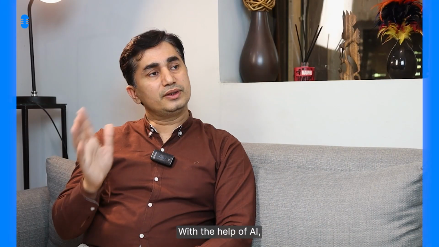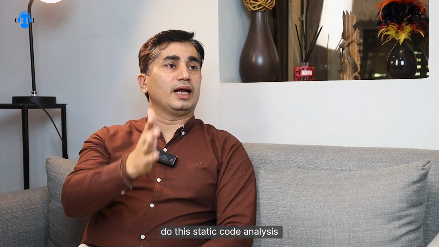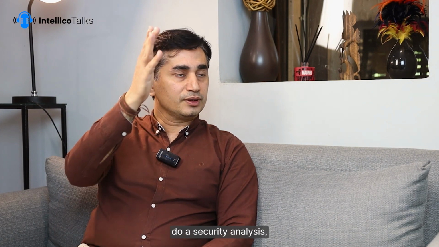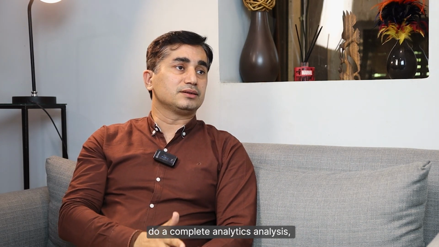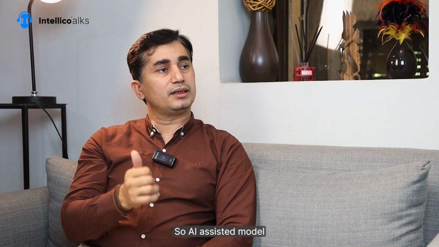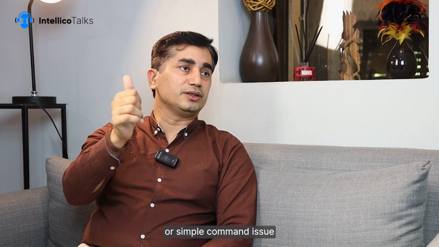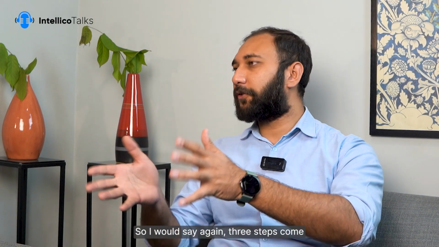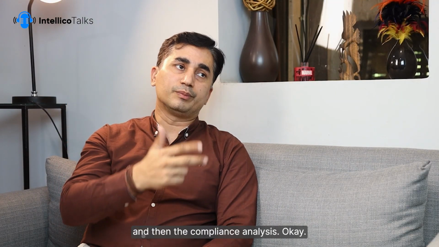With the help of AI, we can instruct the AI to do static code analysis on a particular piece of code: do a formatting scan, a code analysis, a security analysis, a complete logging analysis, a complete analytics analysis, and an error handling analysis. An AI-assisted model can give you suggestions with a simple click or simple command, and the entire code review will be done. So I would say again, three steps come into play: static code analysis, code security analysis, and then compliance analysis.